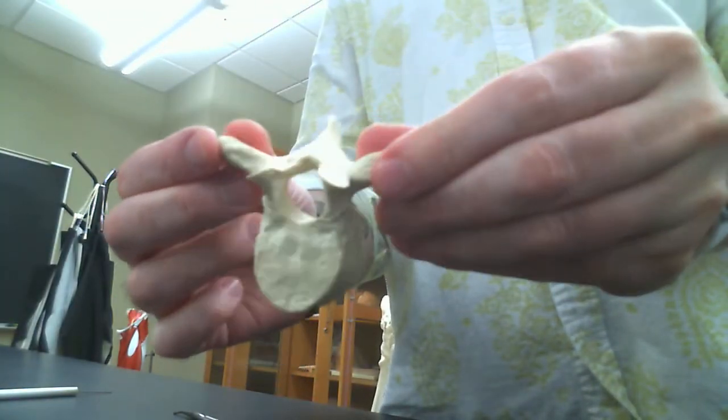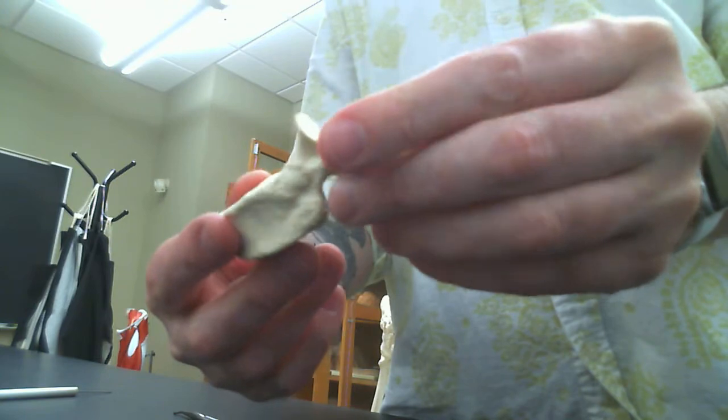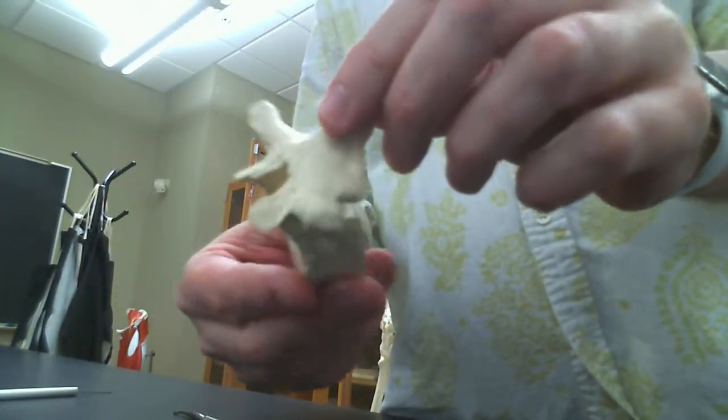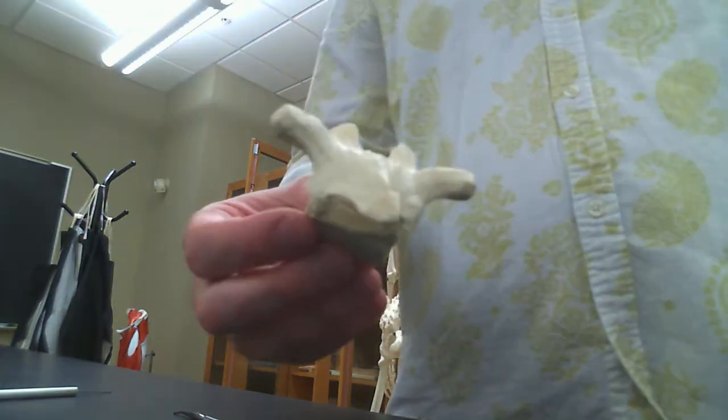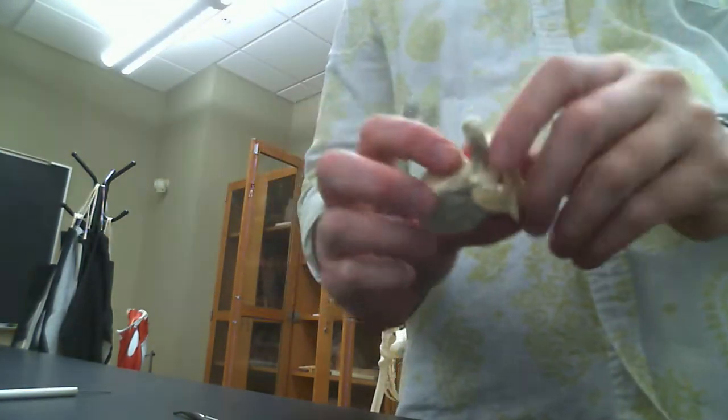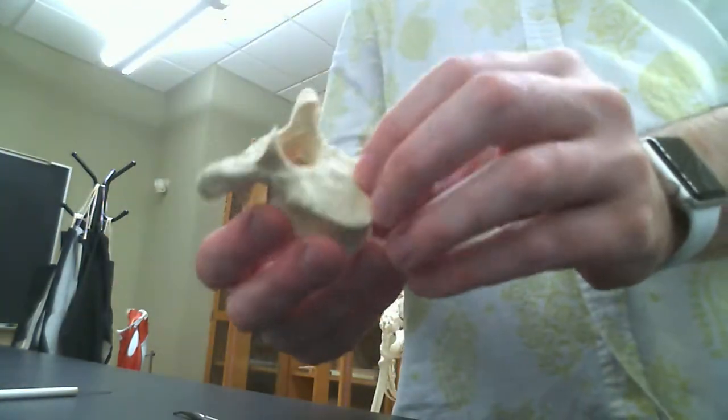So what I've got is this thing right here. This is a typical vertebra. Now later on in this video, we're actually going to have to be able to distinguish the difference between a cervical vertebra, a thoracic vertebra, and a lumbar vertebra. But this is just a typical vertebra. So the first thing we're going to look at is some of the markings on a typical vertebra.